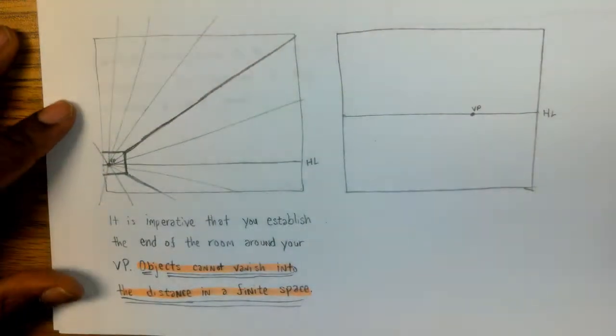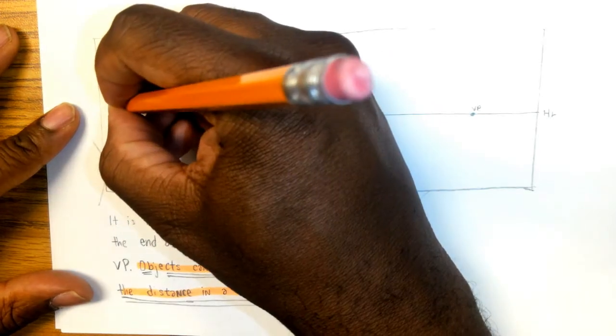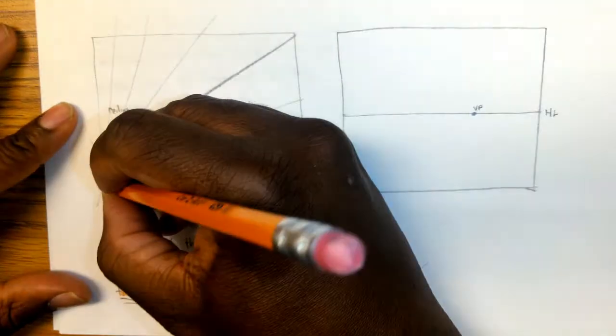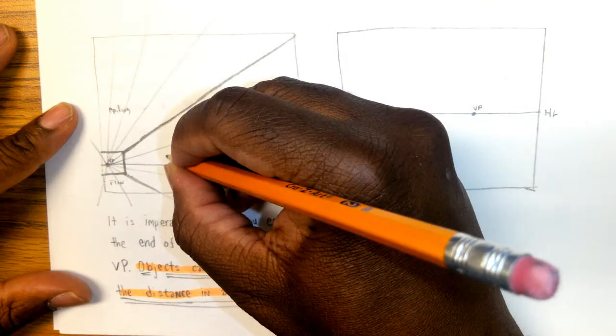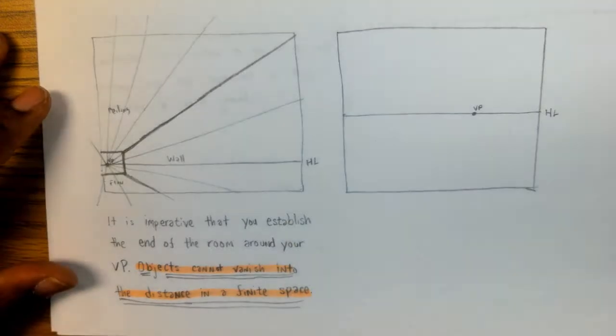So in doing this, you've now established your ceiling, your floor, and your wall.